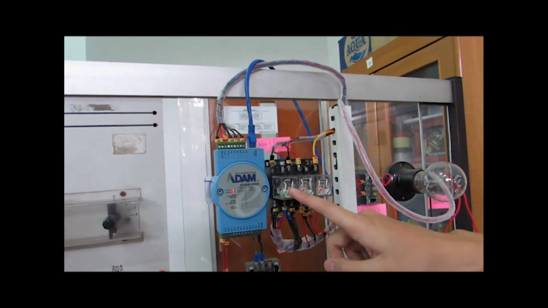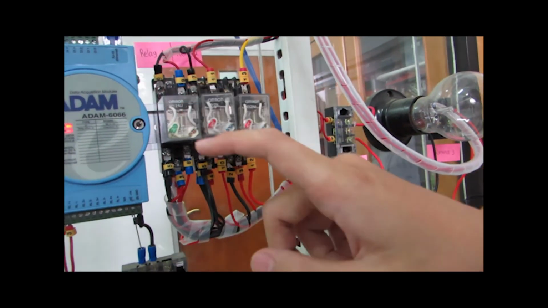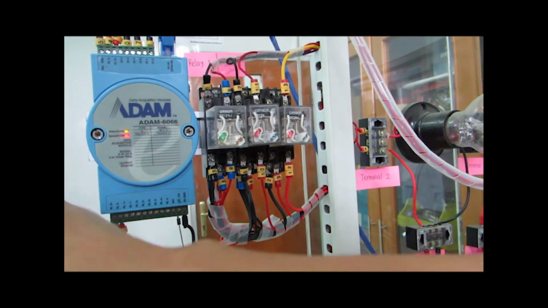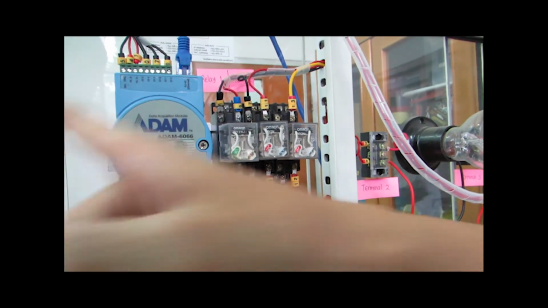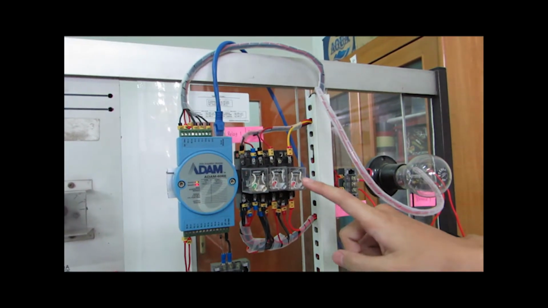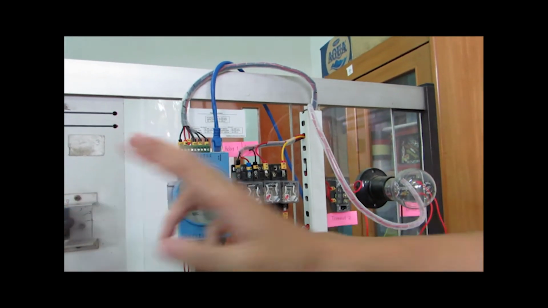And this is the relay. This relay is connected to the Adam. This Adam is used for controlling the heater plant. And this one, the second one, is for the generator. And the third one is for the indicator for the heater.